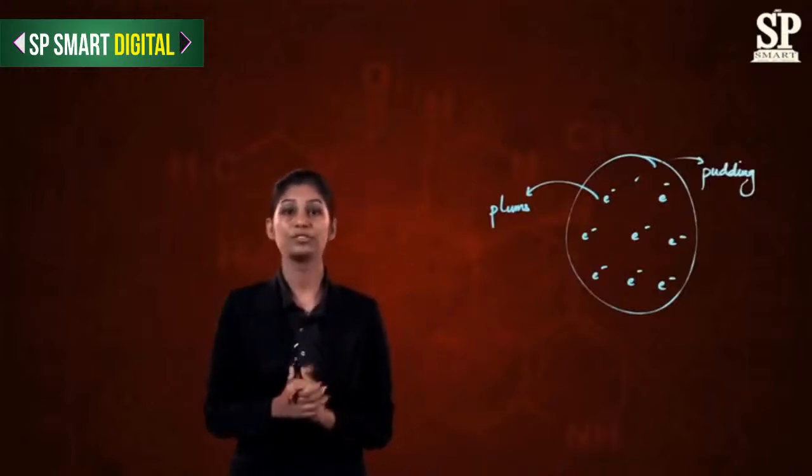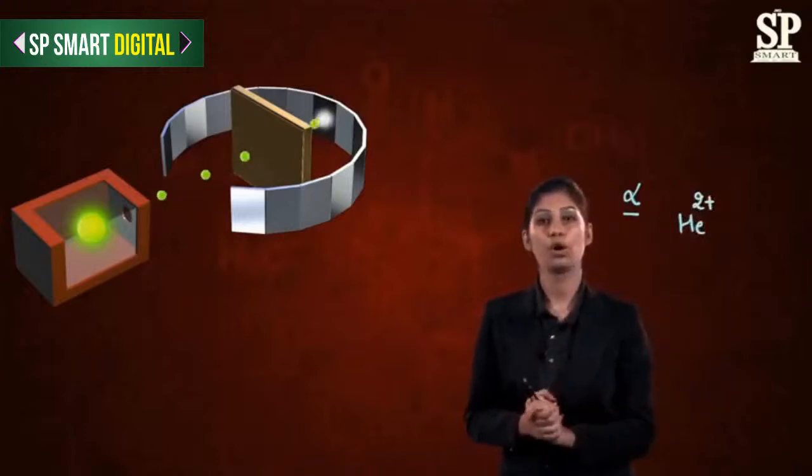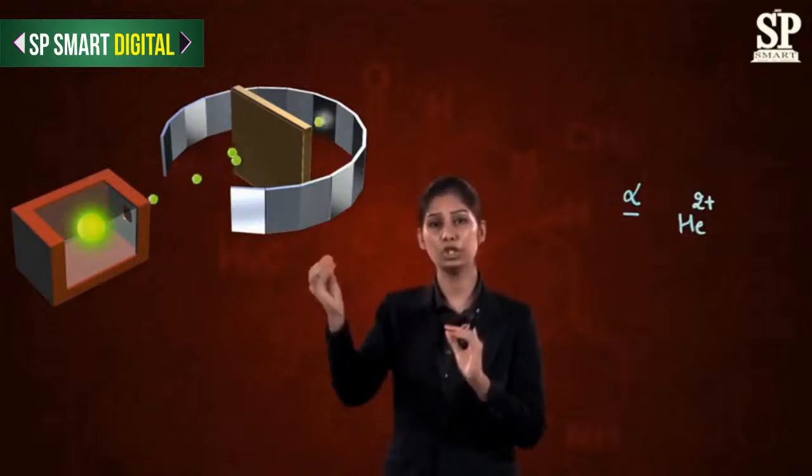Later, Ernest Rutherford gave a new picture of the structure of the atom by his alpha particle scattering experiment and proposed the structure of the atom. He set up an apparatus like this in which he bombarded alpha particles on a very thin sheet of gold foil. What are alpha particles? Alpha particles are nothing but helium particles, and they had a 2+ charge on them. So he bombarded these alpha particles on a thin sheet of gold foil.